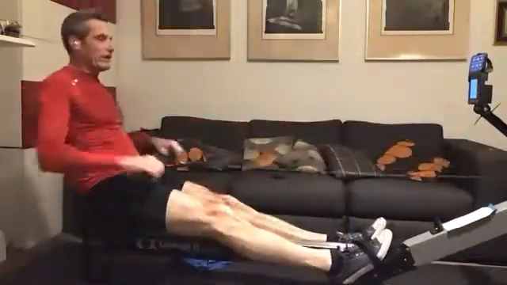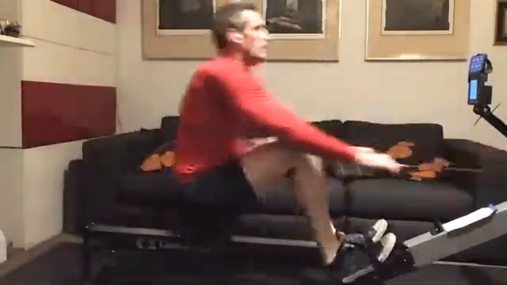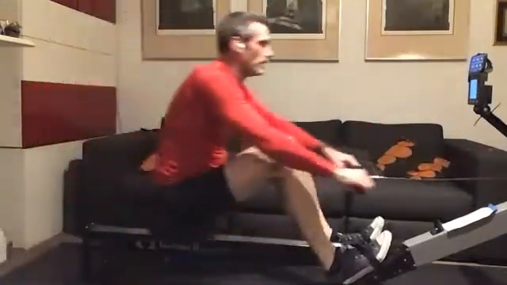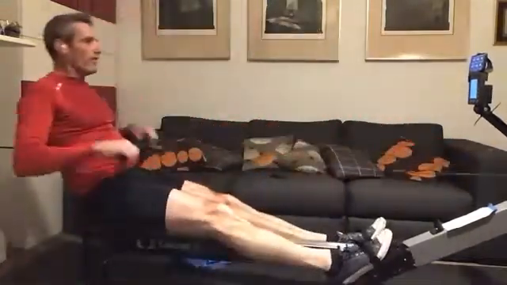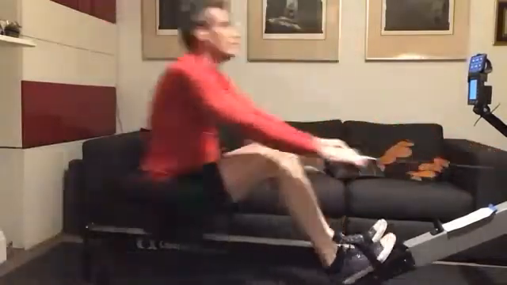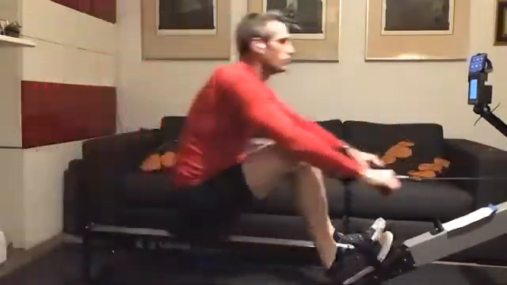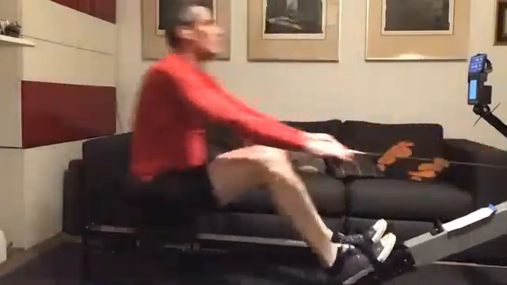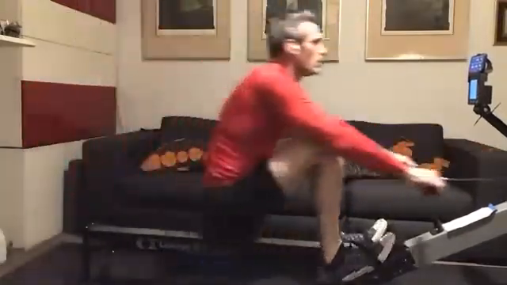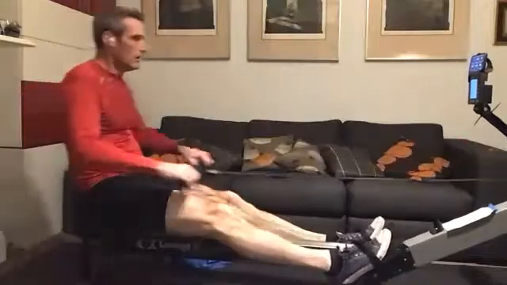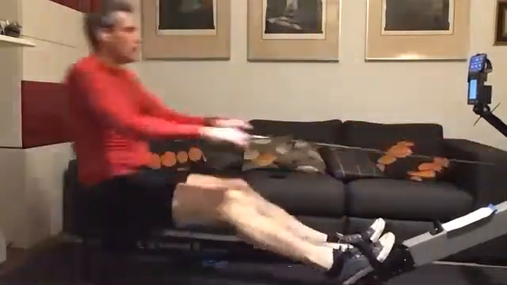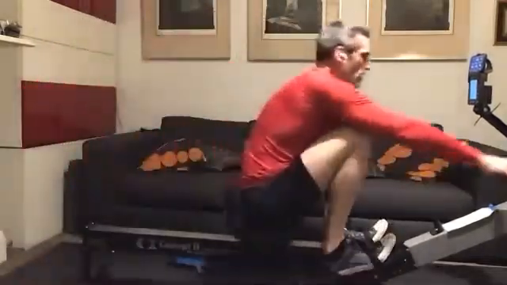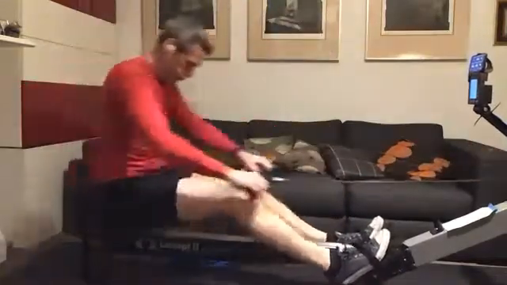You've won the heat. Now you've got to go back and row the final. Okay, here we go. Second piece. And we're off. Starting now. 2.5 minutes at 20. Good form, good technique. Let's think about efficiency, so you're not wasting any energy. Relax on the recovery.